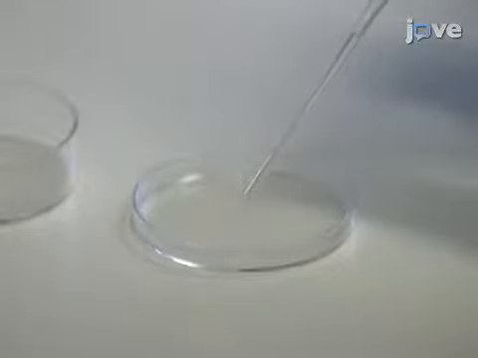Then generate pairs of PSM explants by dissecting the tail tissue into two halves along the midline, using a gentle rocking motion with the needle. Ensure that the neural tube, notochord, and PSM tissue are equally divided between the two explants.